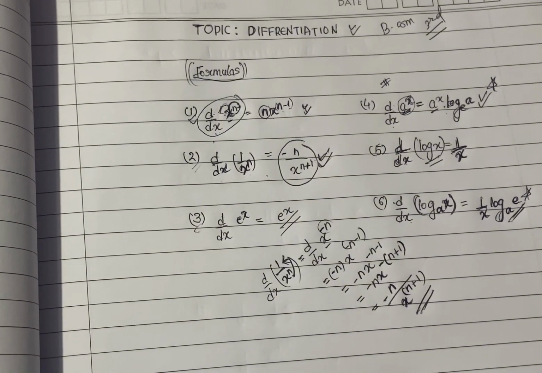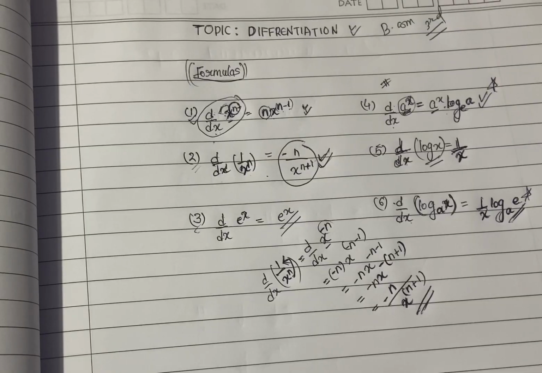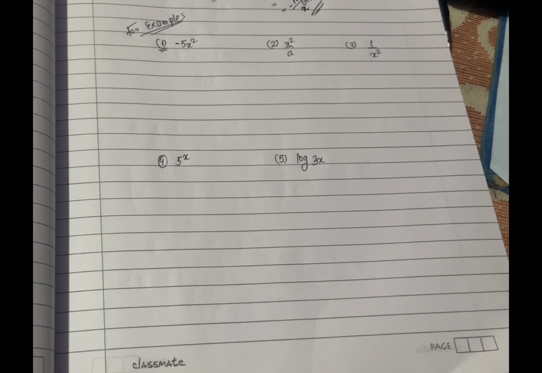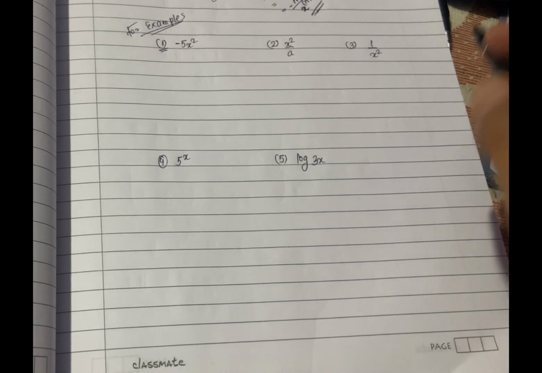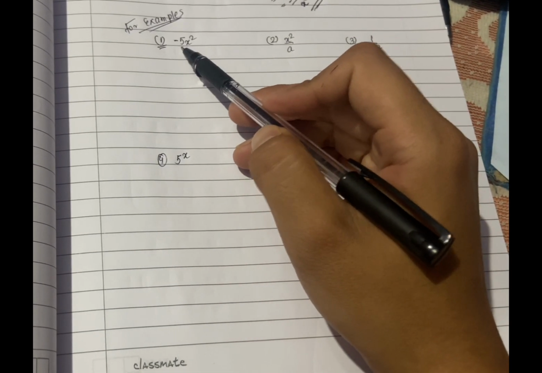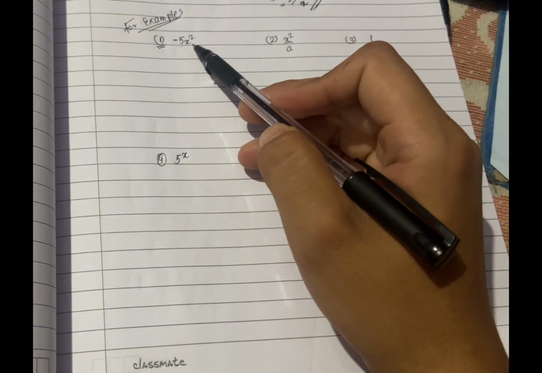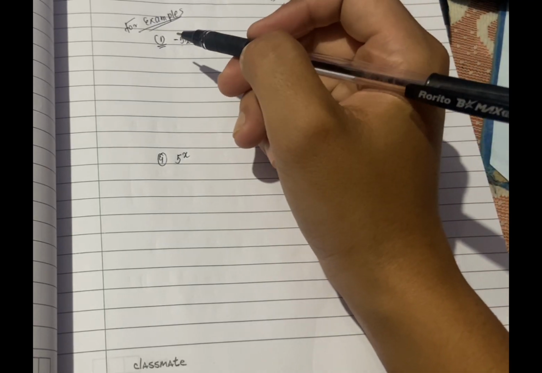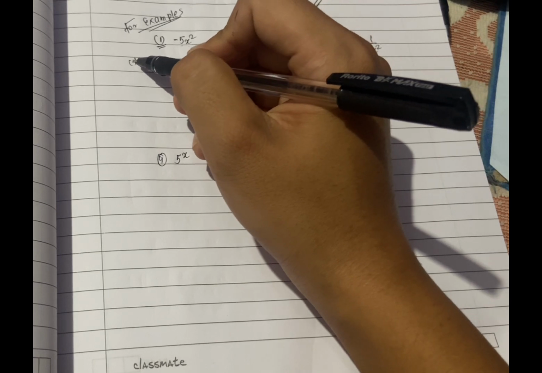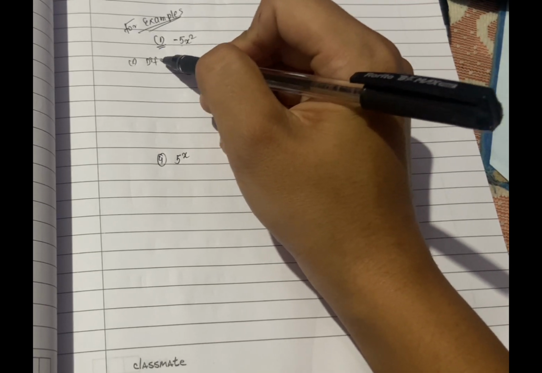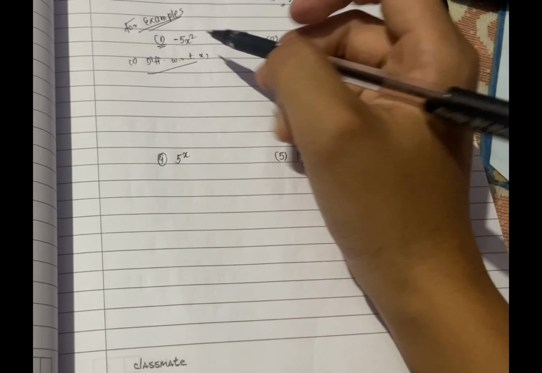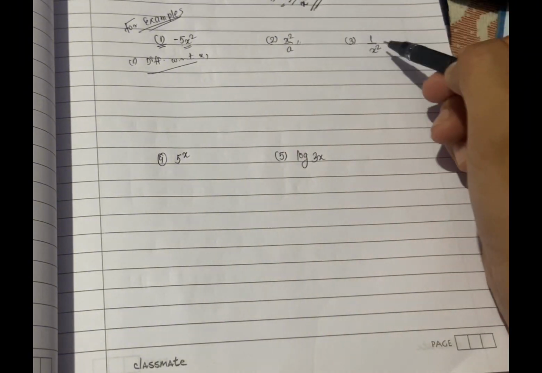Now we will solve questions using these formulas. Here I have written some questions from my textbook, so that we will use the above formulas to solve them. Now how can we solve minus 5x squared? First of all, step 1 is writing differentiating with respect to x, because we will differentiate all this with respect to x.